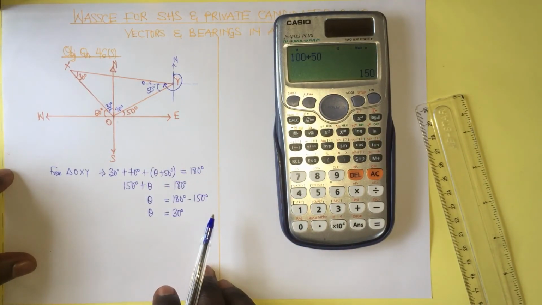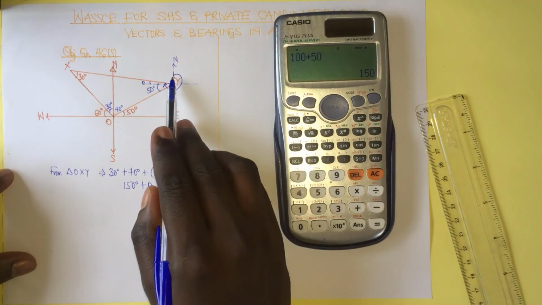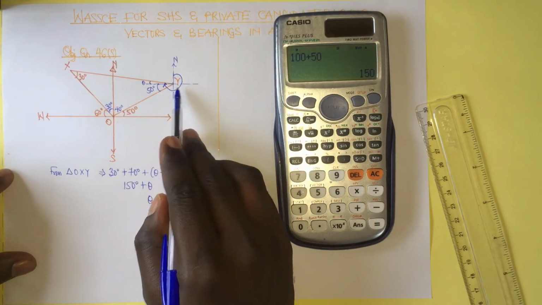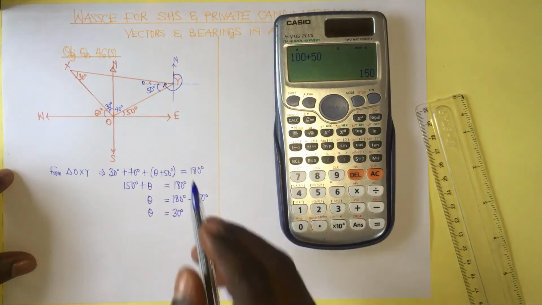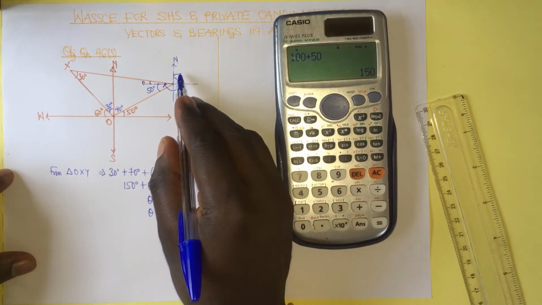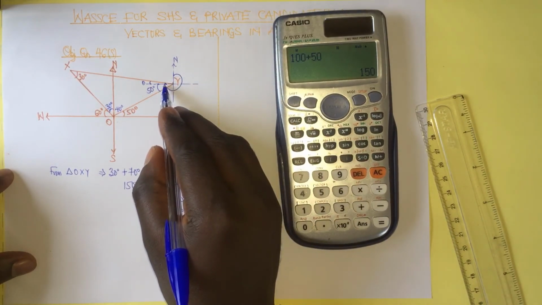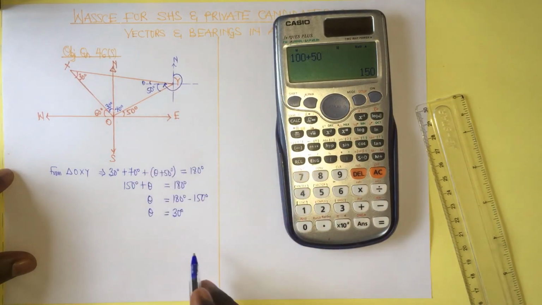If you want to find the bearing from the North Pole to the line here, from the North Pole to the x-axis, that's to the west, is 270 degrees. So we have to add 270 degrees to theta to get our bearing.